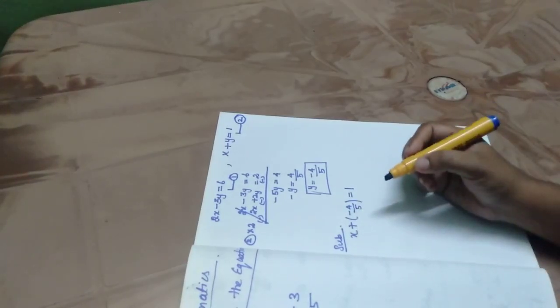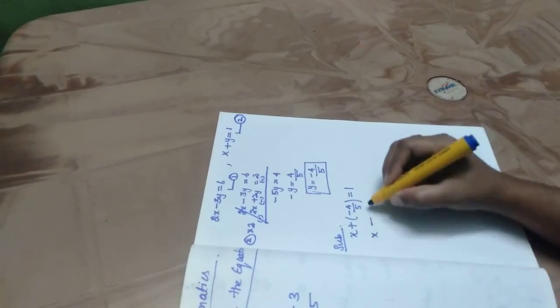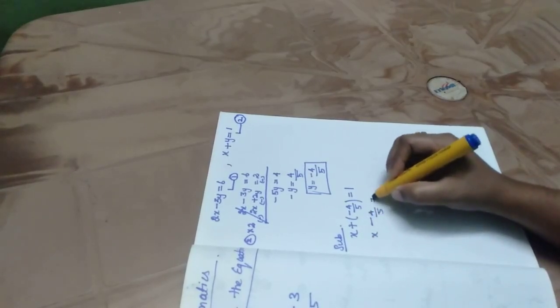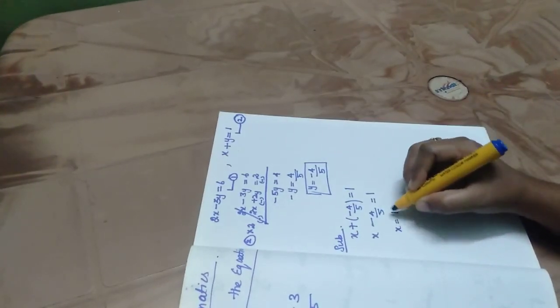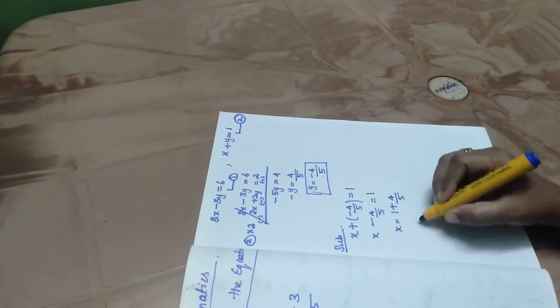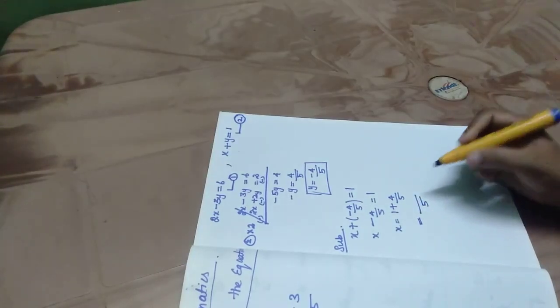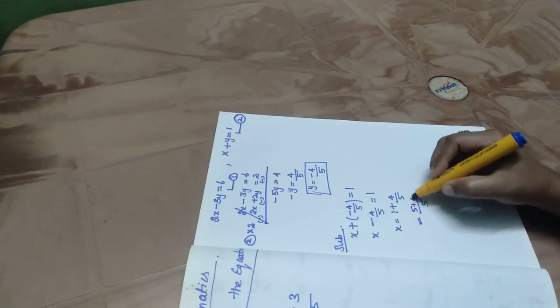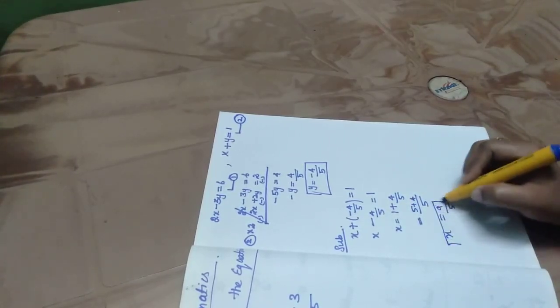So both the symbols are near each other, so change the symbol. So x plus into minus, minus 4 by 5, which is equal to 1. Now x is equal to 1, minus goes to that side means plus 4 by 5. So here take out the LCM, 5. Now 5 plus 4, which is equal to, so x is equal to, what's the value? x is equal to 9 by 5.